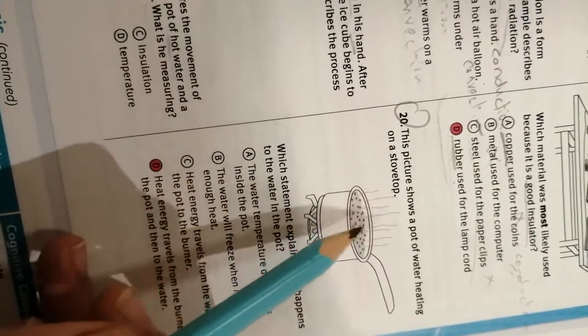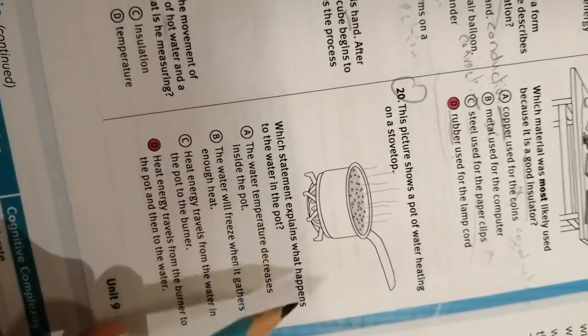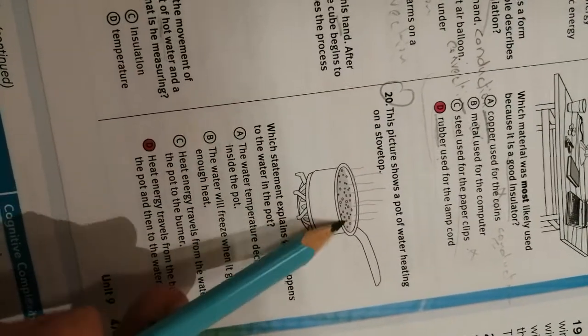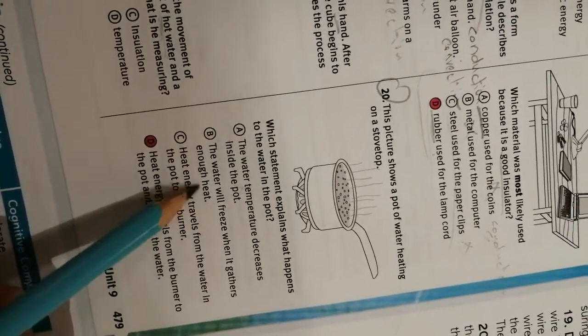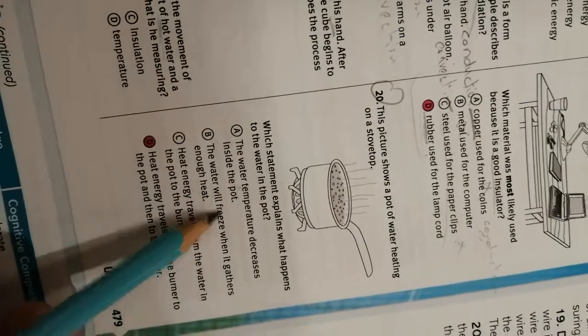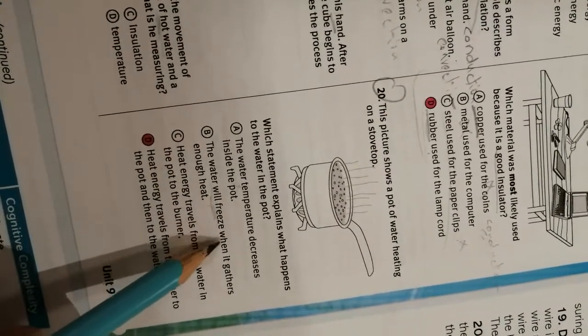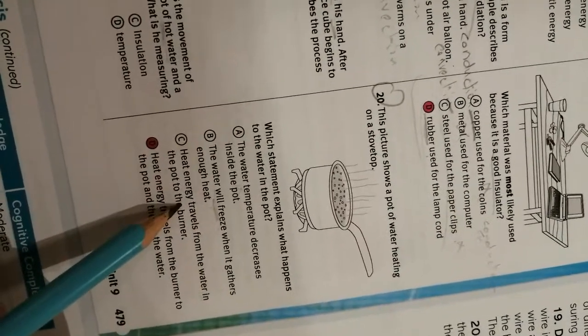Question number 20. This picture shows a pot of water heating on a stove top. Which statement explains what happens to the water in the pot? Look at the picture here. What happens to the water in the pot? A, the water temperature decreases inside the pot. Is it decrease? No. Wrong. B, the water will freeze when it gathers enough heat. Is that right? No. Wrong.